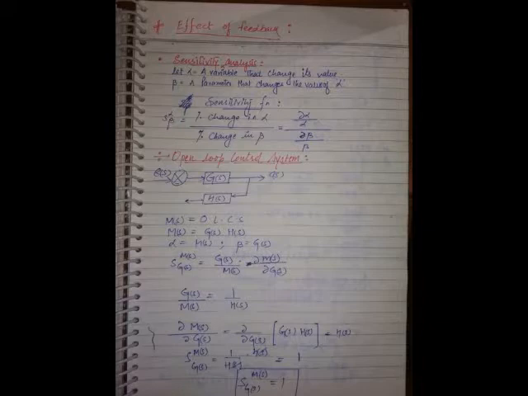Now you construct the characteristic equation for this. s into s square plus 9s plus 18 equal to 0. s cube plus 9s square plus 18s plus k dash. Write this k dash in terms of s: k dash equals minus of s cube plus 9s square plus 18s. Solve dk dash by ds equal to 0. This will become 3s square plus 18s plus 18.